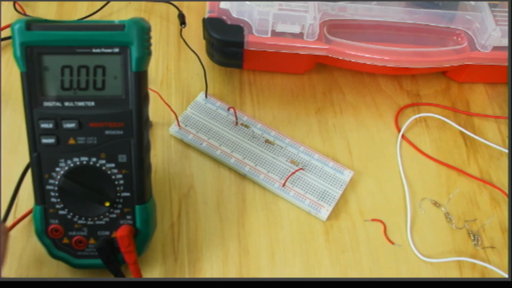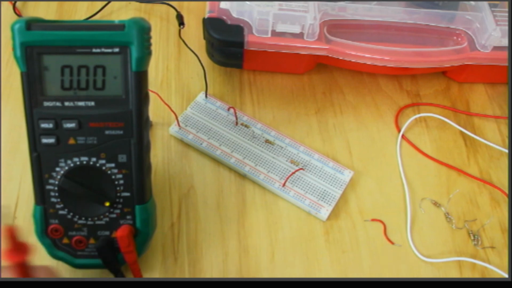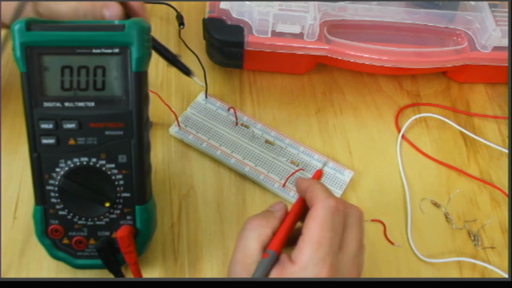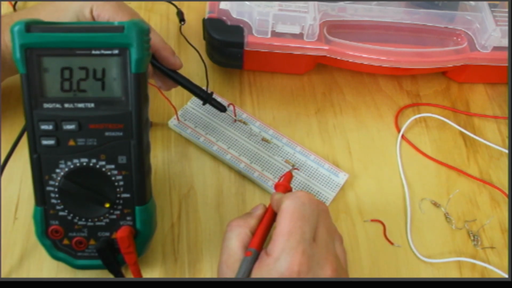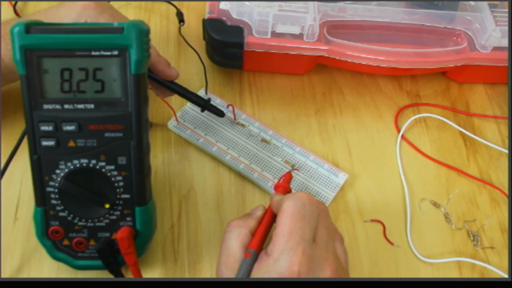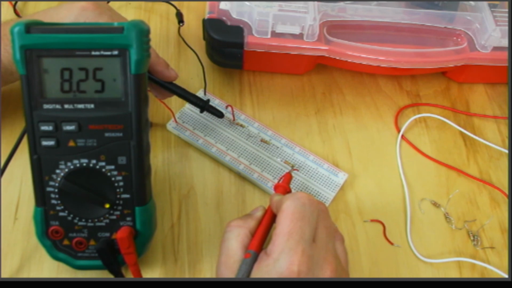The way I'm getting the total voltage here is I'm just measuring all the voltage drops across the resistors. I'm not even measuring the battery itself. Now my probes are essentially connected directly to the terminals of the battery, and I'm only getting 8.25 volts out of it.